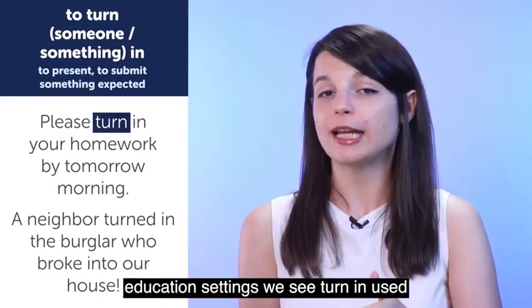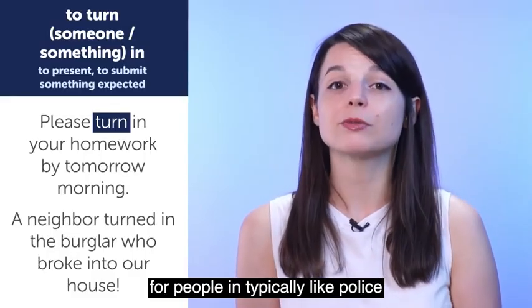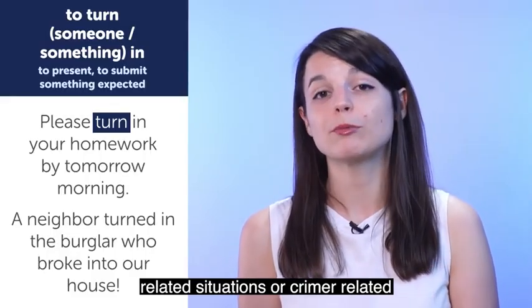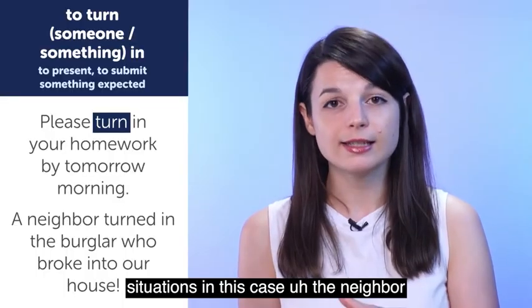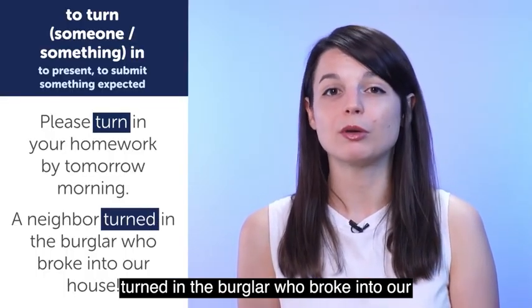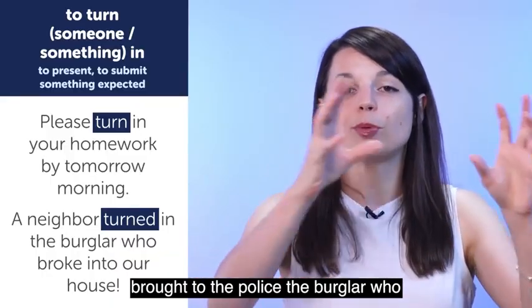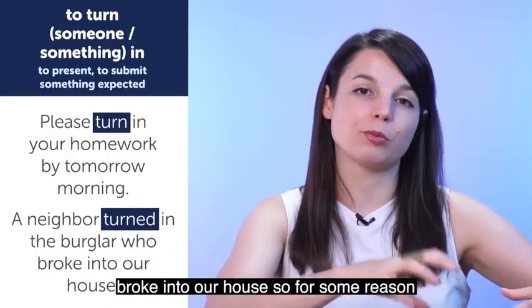We see turn in used for people in typically like police-related situations or crime-related situations. In this case, the neighbor turned in the burglar who broke into our house. That means the neighbor brought to the police the burglar who broke into our house.